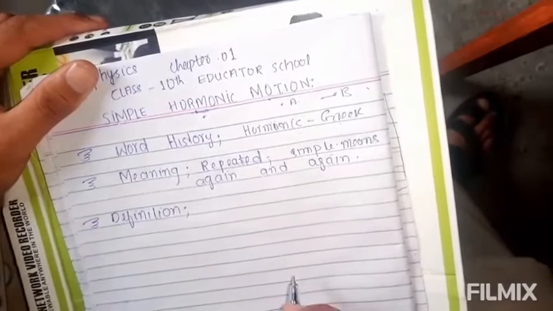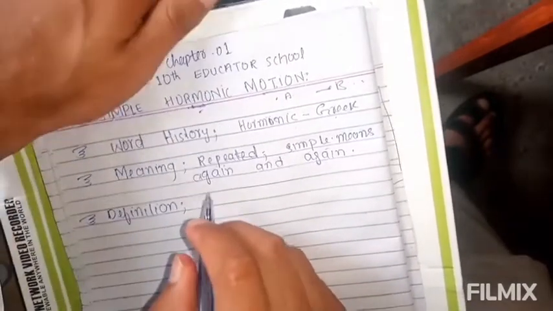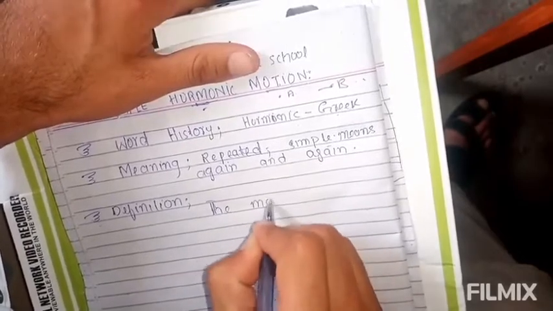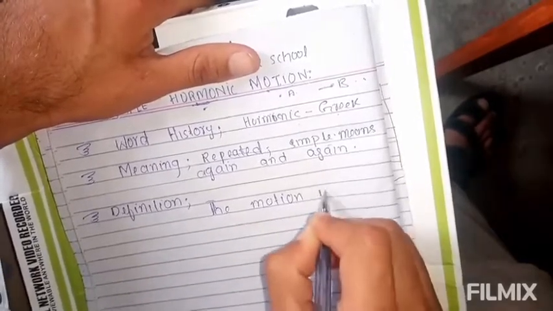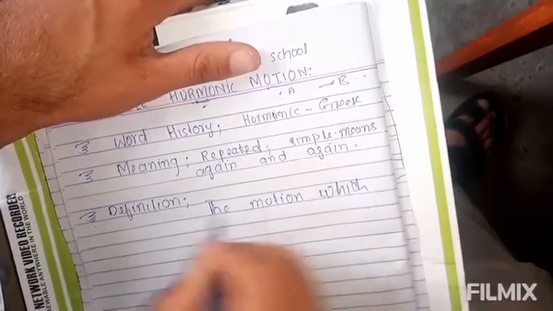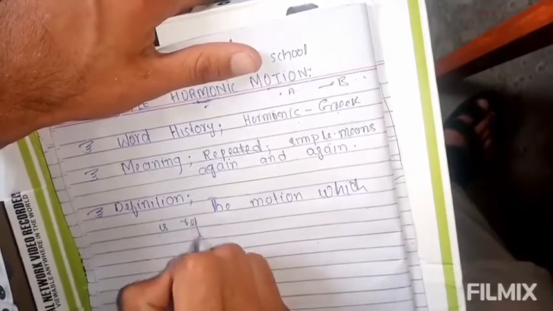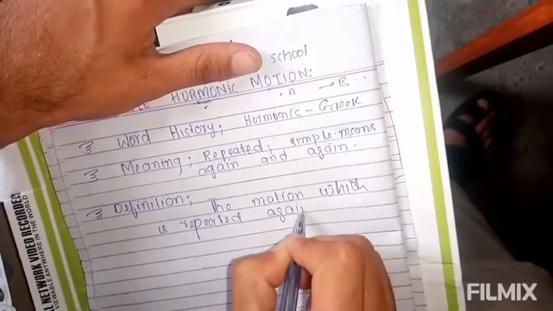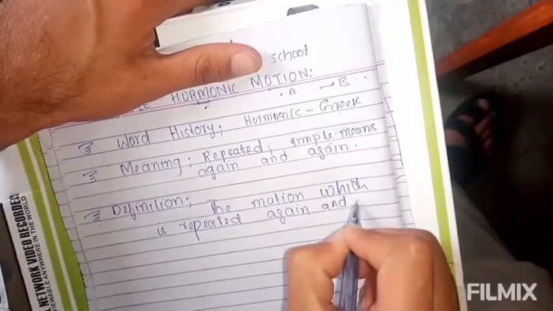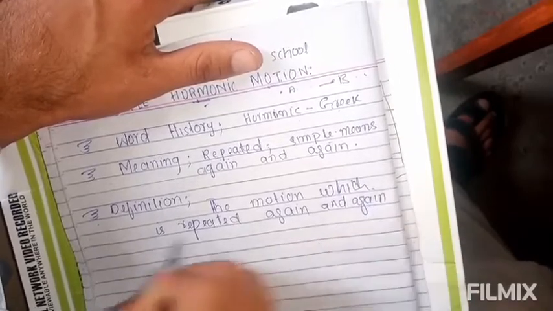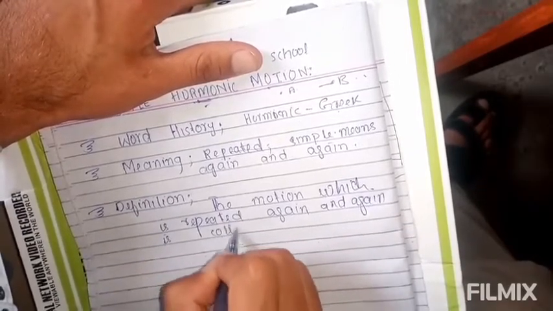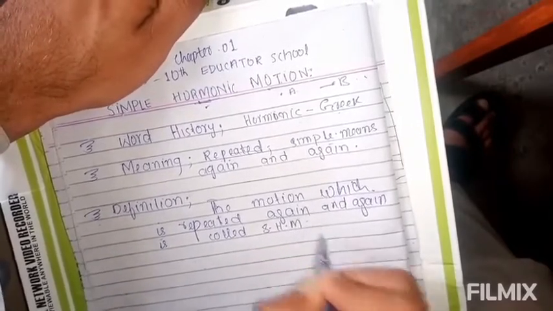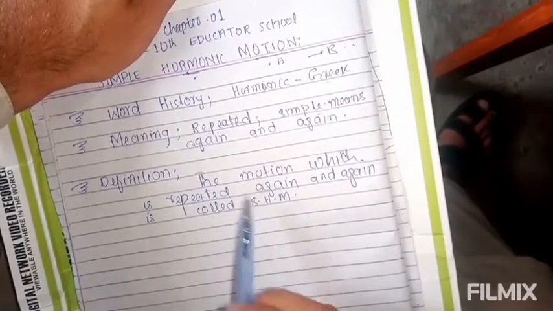Now come to the definition. The definition is also easy. The motion which is repeated again and again is called simple harmonic motion. It is only the meaning definition.